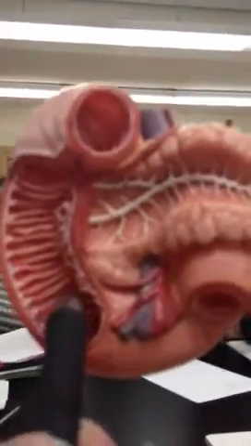This here is the ampulla of Vater. The folds are the plicae. This whole thing is the duodenum. And then she didn't say what that was. I don't know what that is. Yeah, no, everybody knows, right?